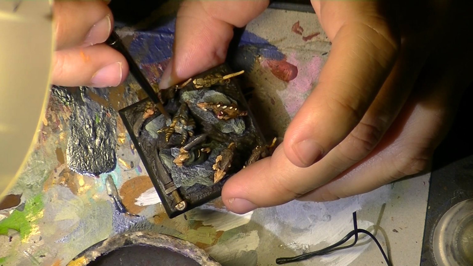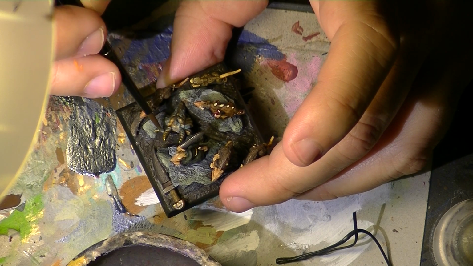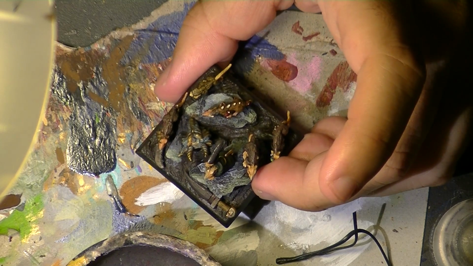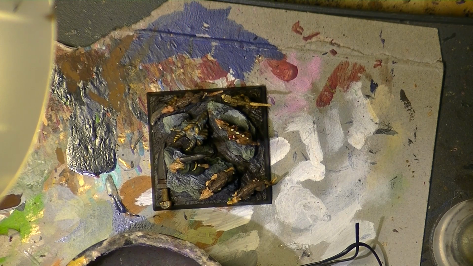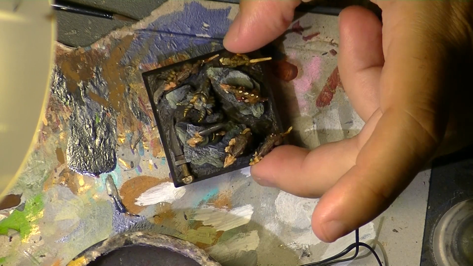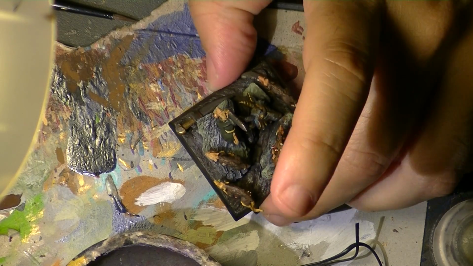A little bit, something like that should be okay. Some random spots trying to go into the slots. I will not cover completely. So this is some battle debris.